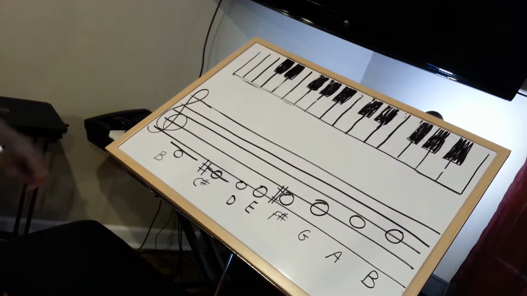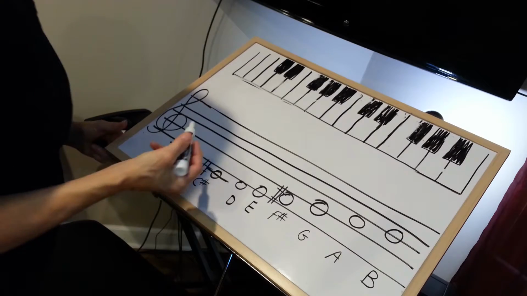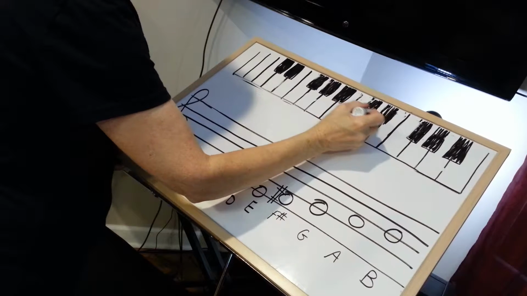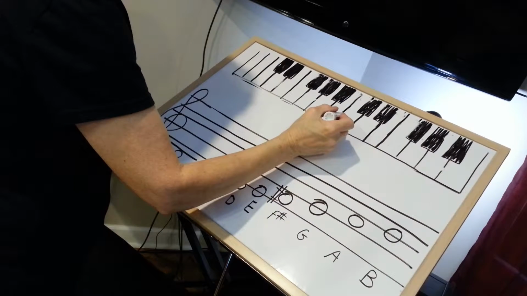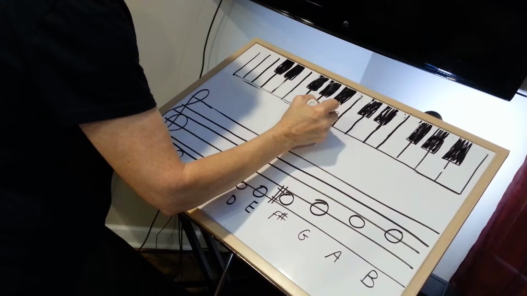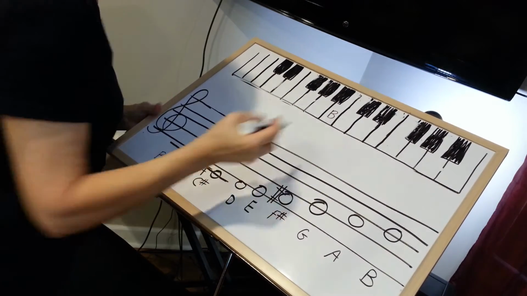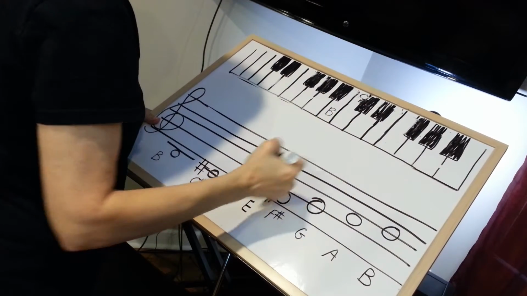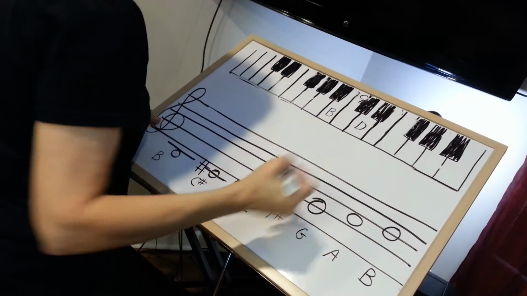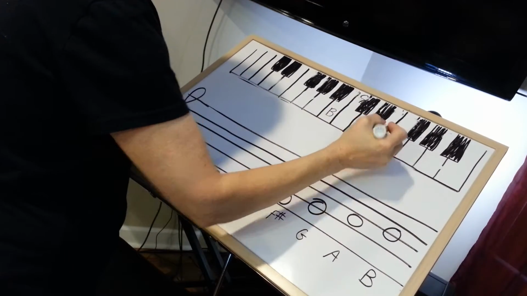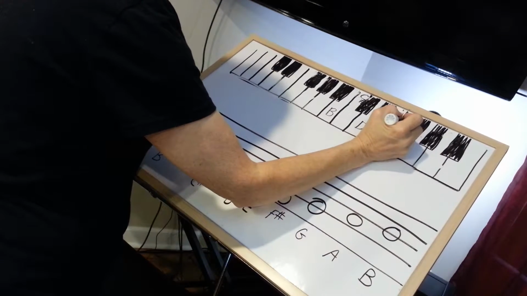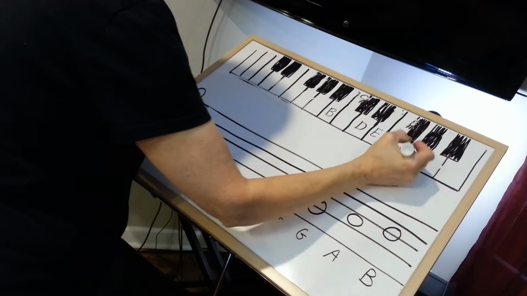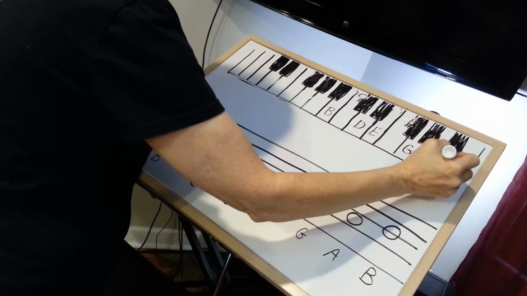All right, let's plot these on the keyboard. Middle C, 2 black keys to the left, so this must be B. C sharp is a black key, then D, E, F sharp is a black key, G, A, B, and then G, A, and B.